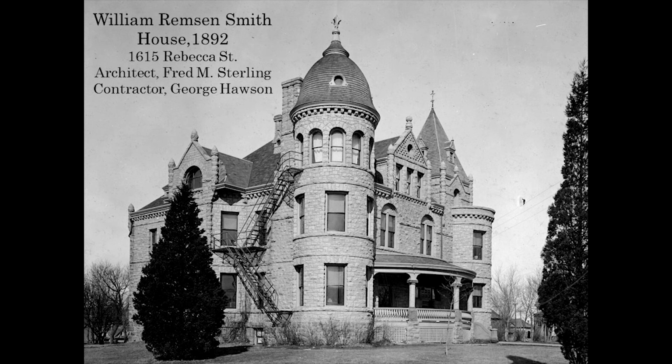Another recognizable building is the William Remsen Smith House, built in 1892 at 16th and Rebecca Streets. It was designed by architect Fred M. Sterling and built by contractor George Hobson. Of course, a lot of people will recognize this building because only 7 years after it was built, this became Smith Elementary School.